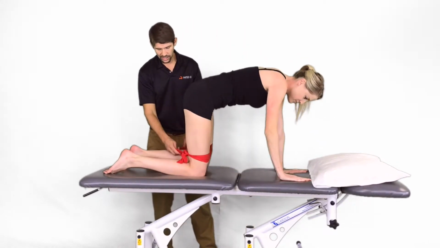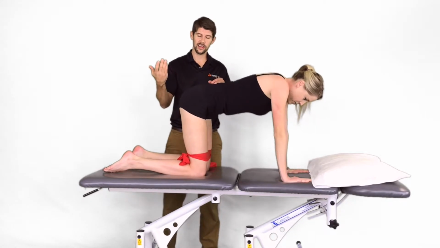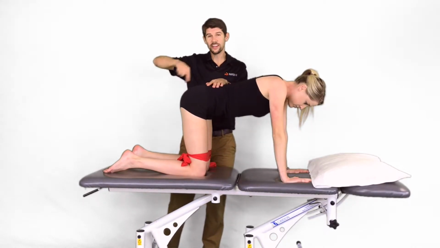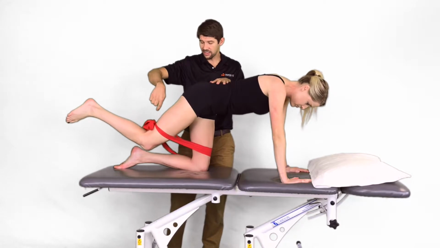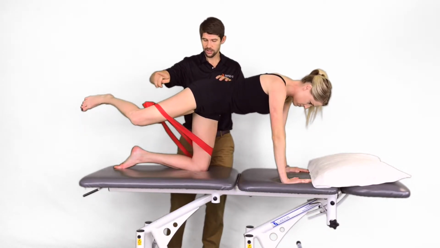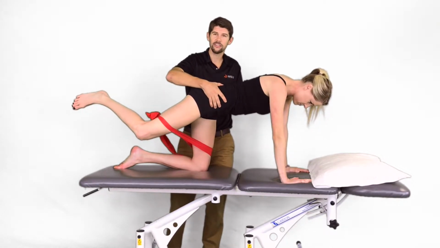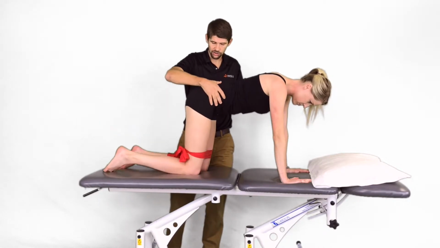Okay. And so again, you can do it without the TheraBand first and then add the TheraBand. Okay. I'm going to cue her to go into extension first. So going to kick backwards and then externally rotate. Okay. And as you see here, she has a little bit of pelvic rotation during that rotation. So again, I'll cue her again. So try to keep this stable.